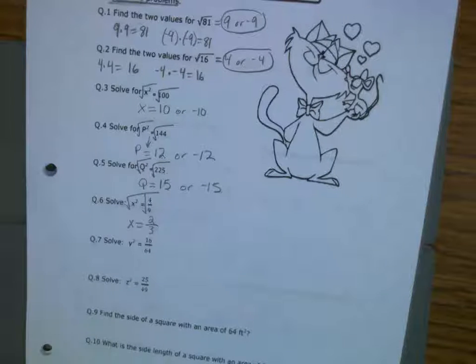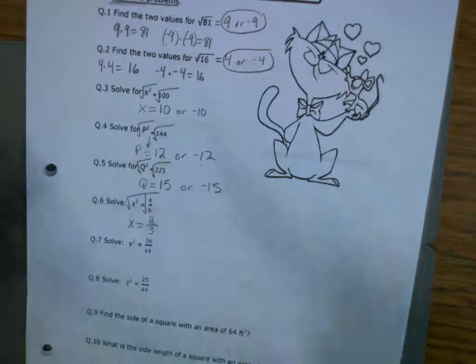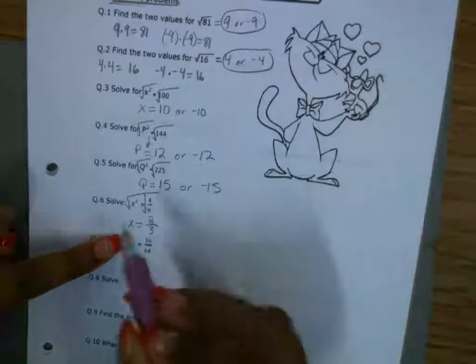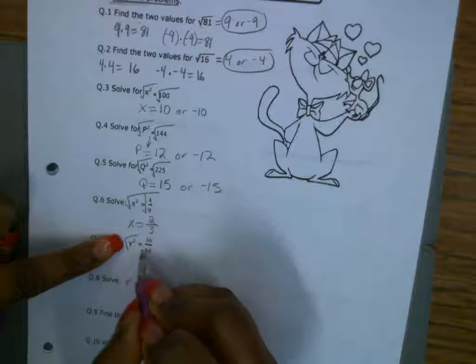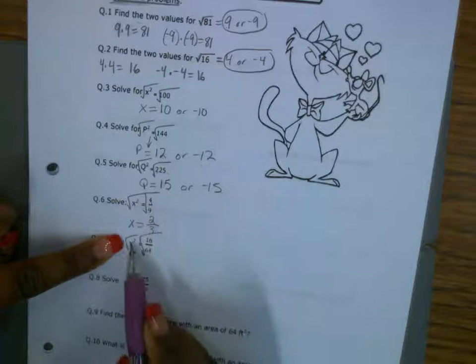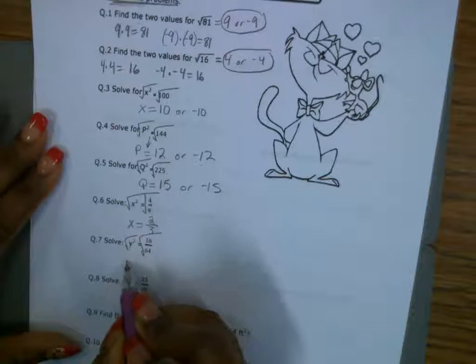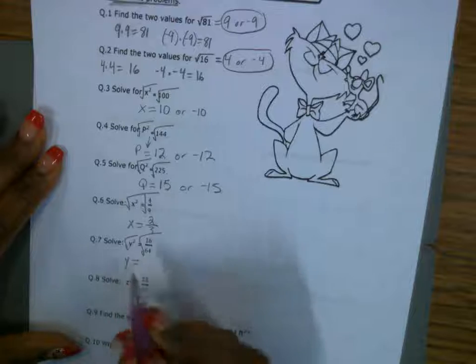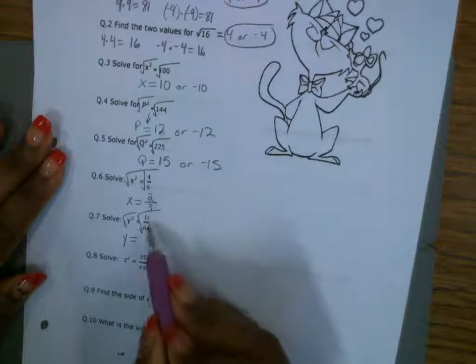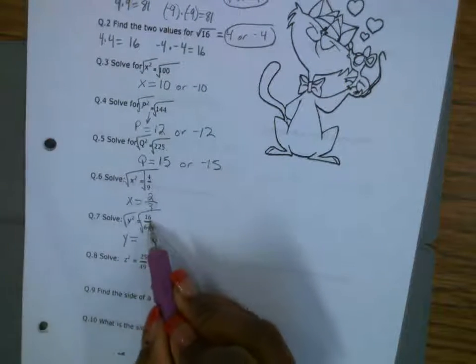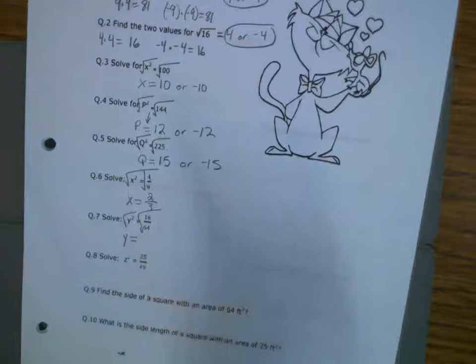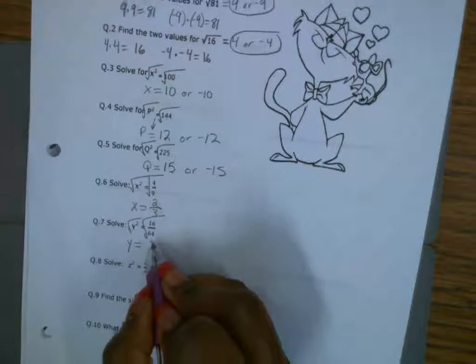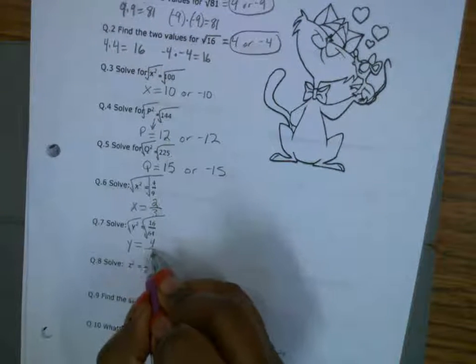All right. So let's see what we got. Here we're going to find the square root on both sides. Okay. So the square root of y to the second power is just y. Bring down the equal sign. And then here, you do the square root of 16 and then the square root of 64. What's the square root of 16? Yes, 4. So we got 4 on the top.